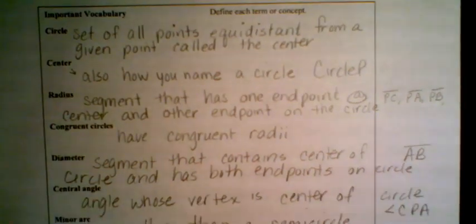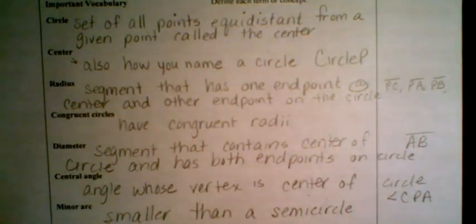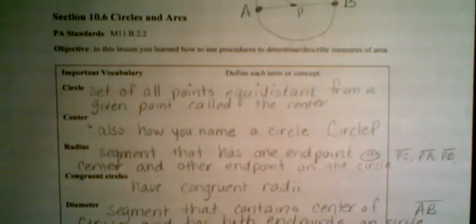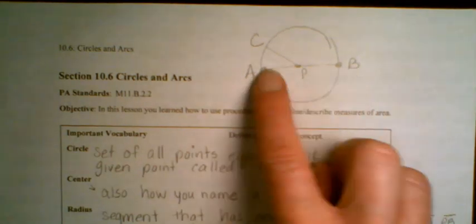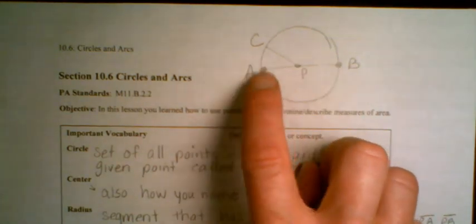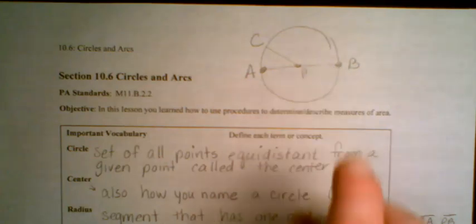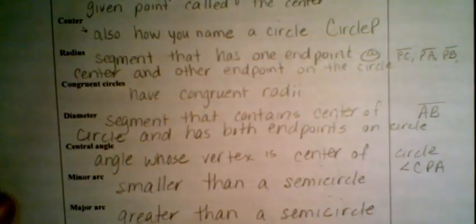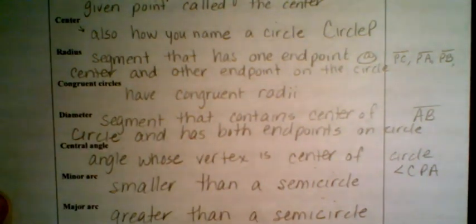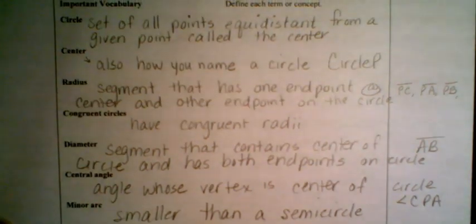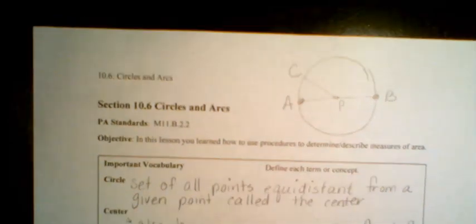The diameter is a segment that contains the center of the circle and has both endpoints on the circle. So looking up at this circle here, the diameter is AB. It goes through the center and it goes from one edge to the other. The central angle is an angle whose vertex is the center of the circle. So CPA in this case would be a central angle.